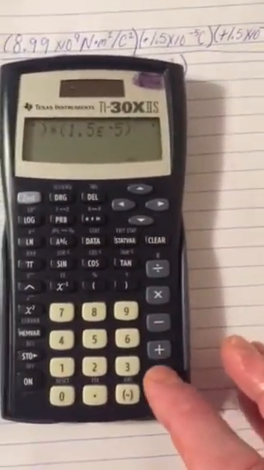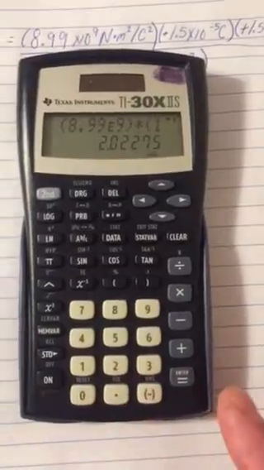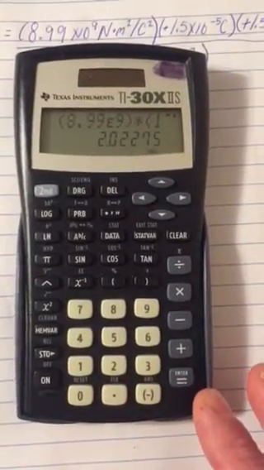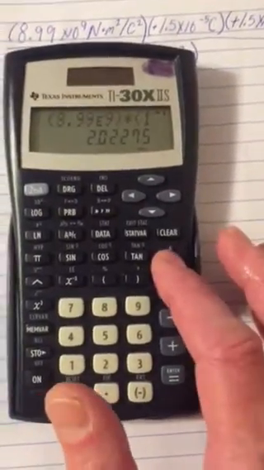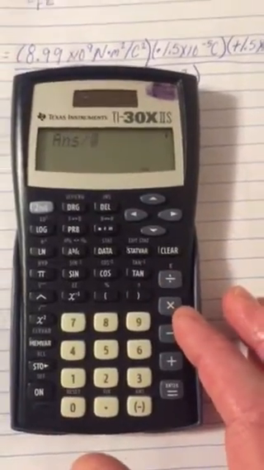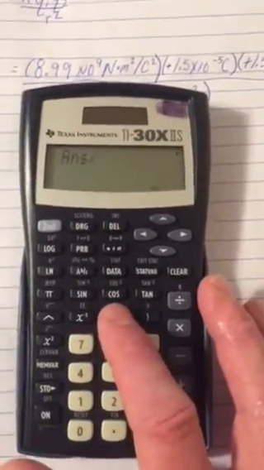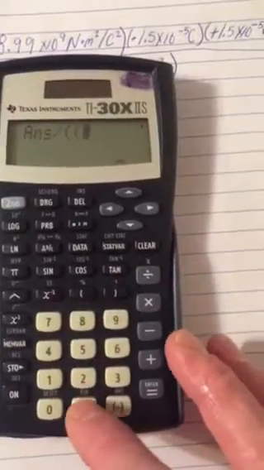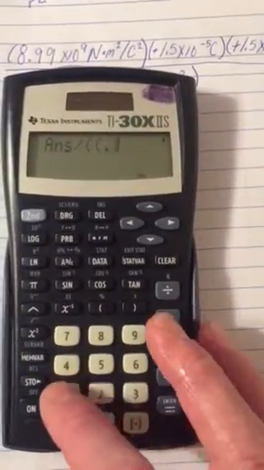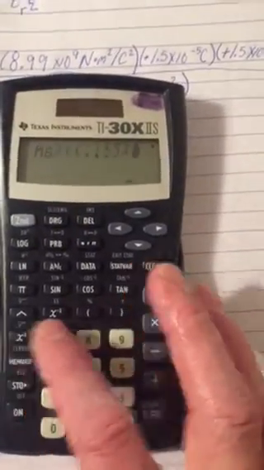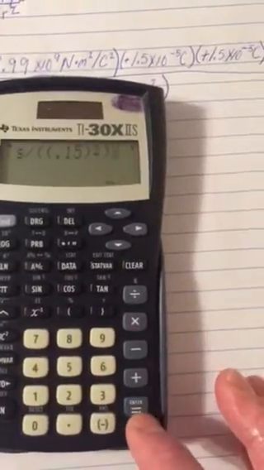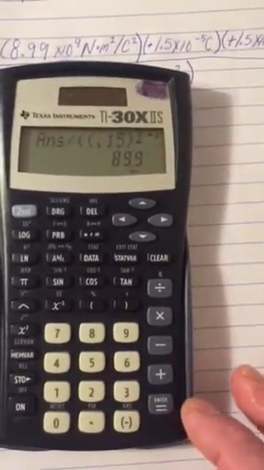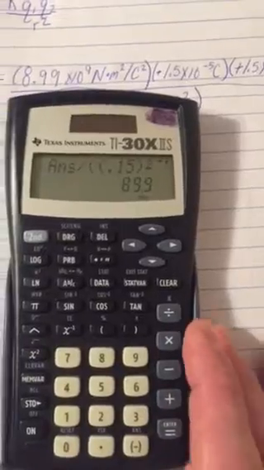Okay, I'm going to hit enter, and that's going to give me what everything in the numerator is equal to. And I'm just going to divide by what's in the denominator, the distance between them squared. So here I use double parentheses. The distance was 0.15 meters. I square that, close that second set of parentheses, I hit enter, and here's my answer, 89.9.